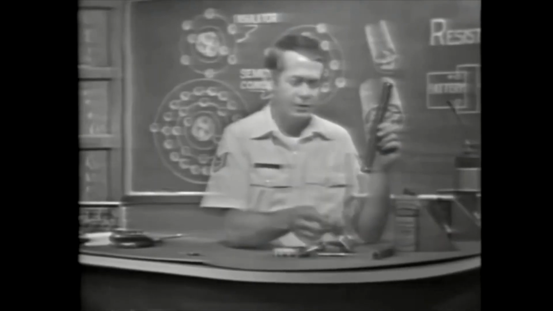all determine resistance. Now, there are all types of resistors. They come in a variety of shapes, sizes, but they're all designed to do a specific job. One example is the volume control in this radio. It's a variable carbon resistor. As the shaft is rotated, resistance changes, which changes the volume.